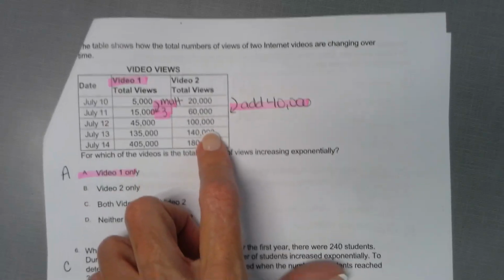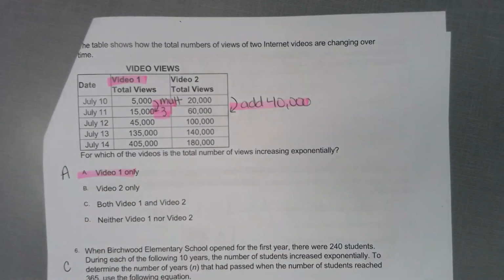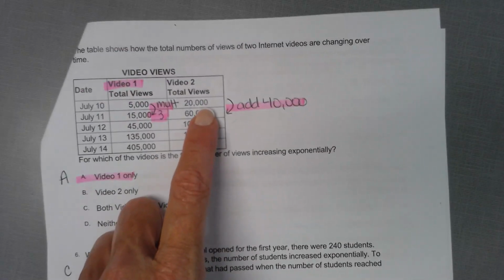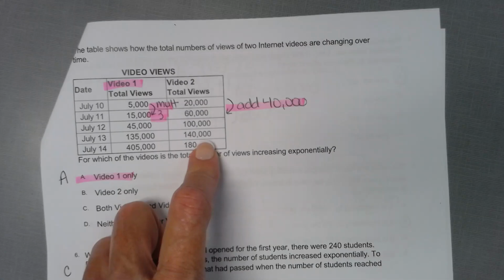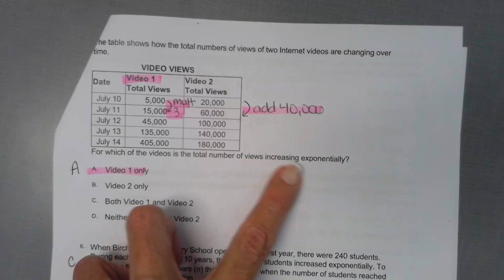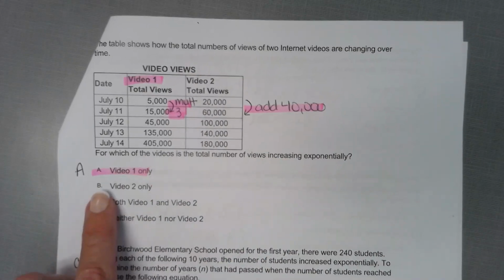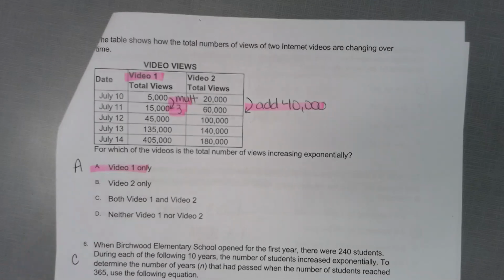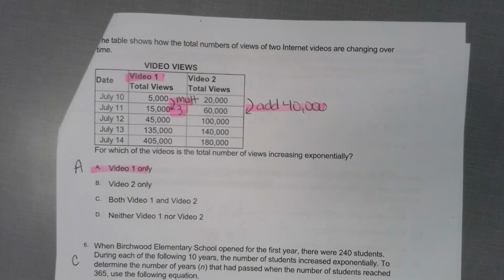Here, you could have put this in a table and taken a look at the picture, but here the pattern is adding, so that is not exponential. Here the pattern is multiplying, and it asks which one is exponential. Multiplying is exponential. It was video 1. So that's what I'm saying. Okay.